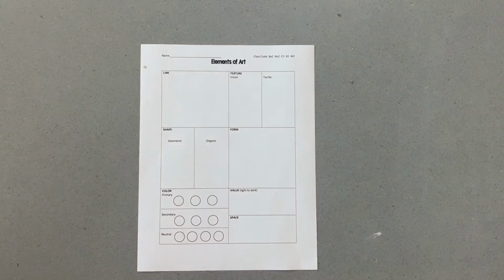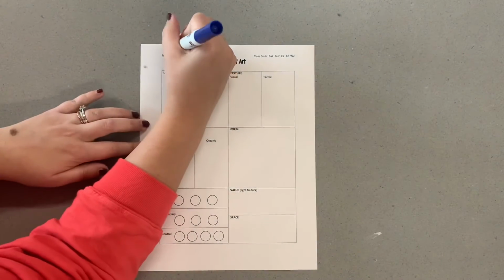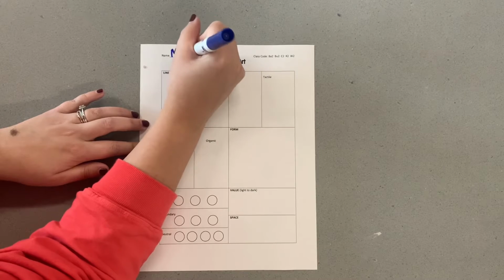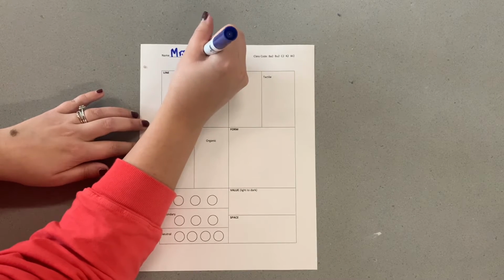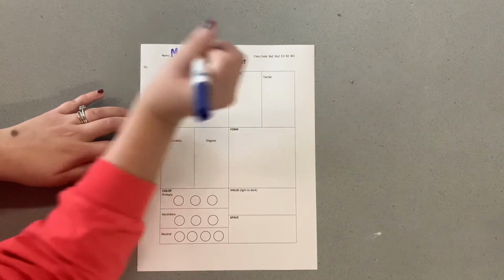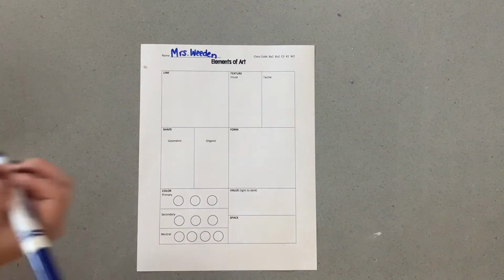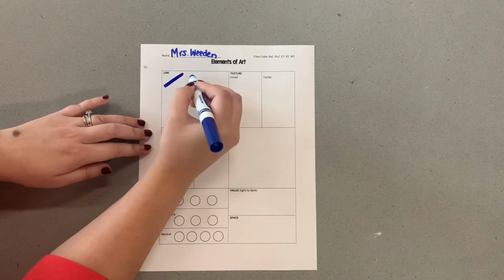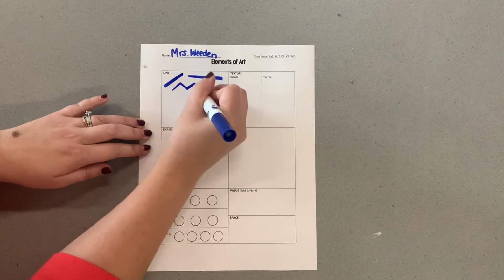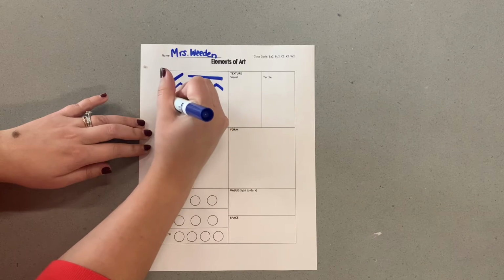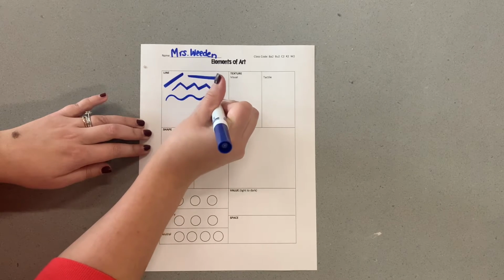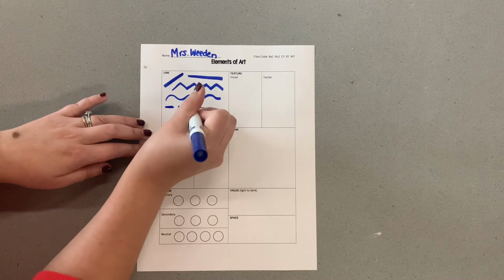So we are going to be learning about our elements of art. Make sure you put your name at the top of your paper and circle your class code. It is best for you to use a pencil or a crayon for this. I chose a marker just so you could see everything really well. So let's go ahead and make some different lines inside of the box that says line. Go ahead and fill those with different kinds of lines.